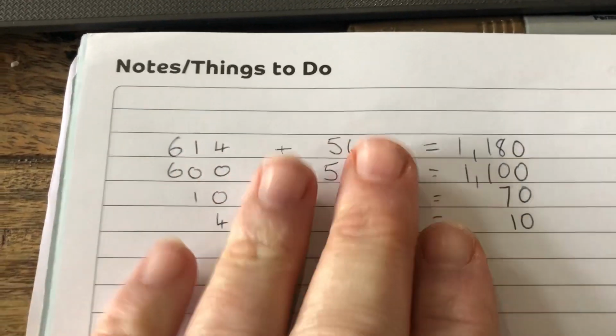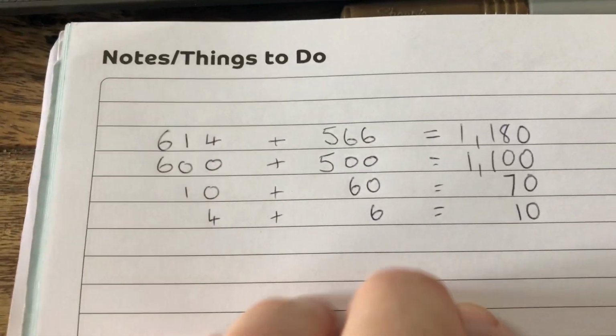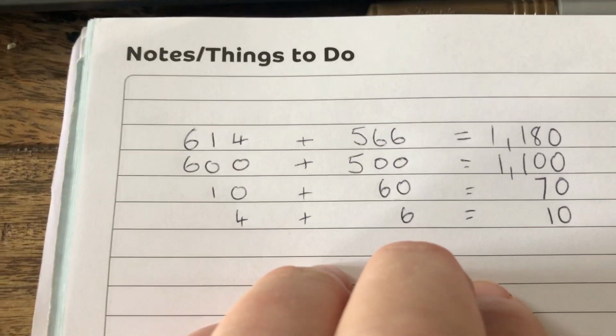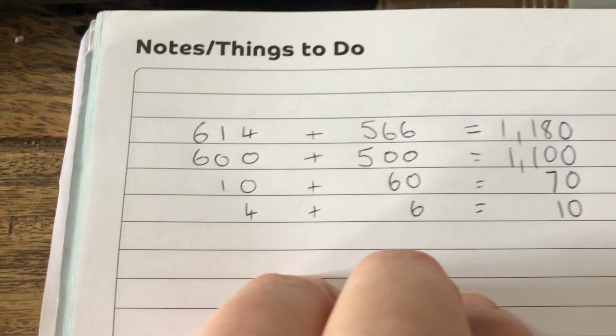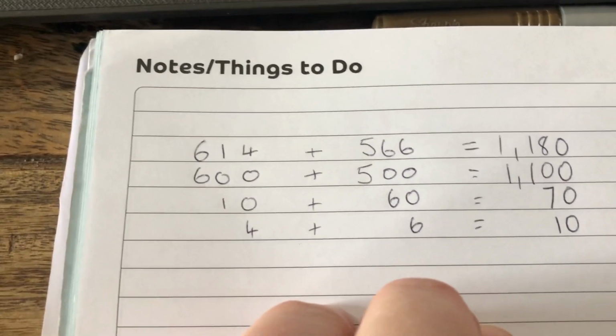There are shorter versions of adding than this, but we don't use the shorter versions because it doesn't show that understanding. So this is why we're using this now, is so that actually a child can talk through how they are adding numbers together and verbalise that. And we call that reasoning.